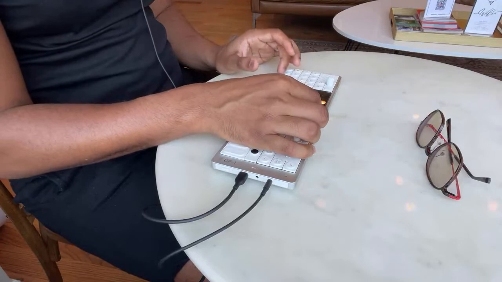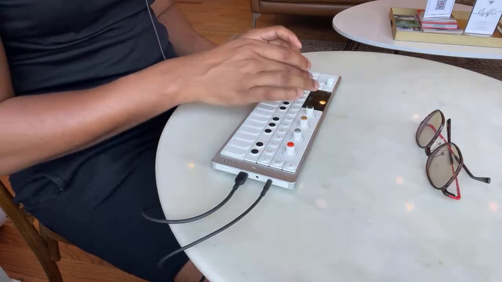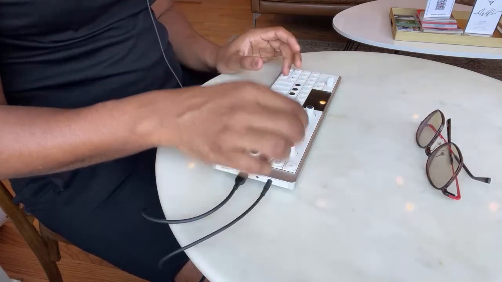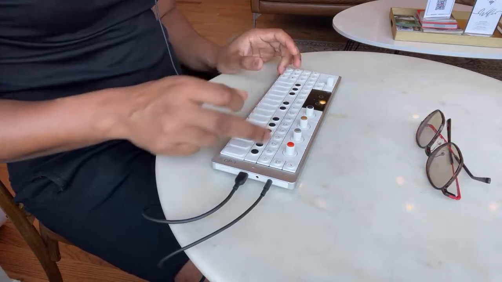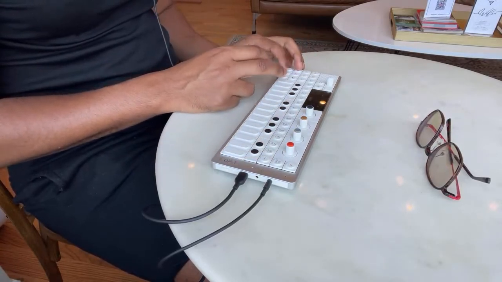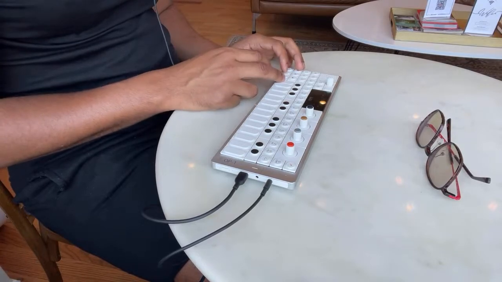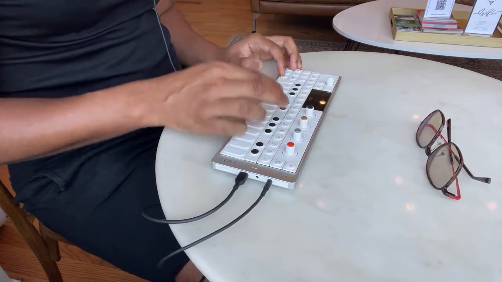So let's get a little more familiar with how to use it. First of all, let's erase everything. Let's leave this on. Let's go over here. So this also kind of works.